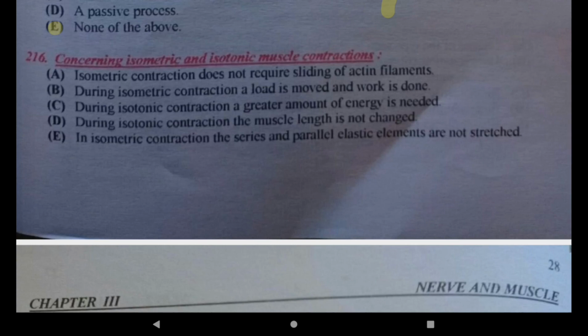In isometric contraction, the muscle is simply becoming tense. It is having tension, but it's not doing work, because it is neither shortening nor increasing in length. That is isometric contraction. An example we can give for isotonic contraction is using the biceps. When you are raising a heavy object using the biceps, that is concentric. When you're lowering it slowly, that is eccentric. But when you're pushing against the wall, then that is isometric.